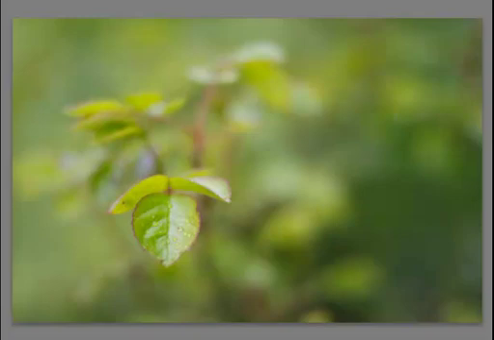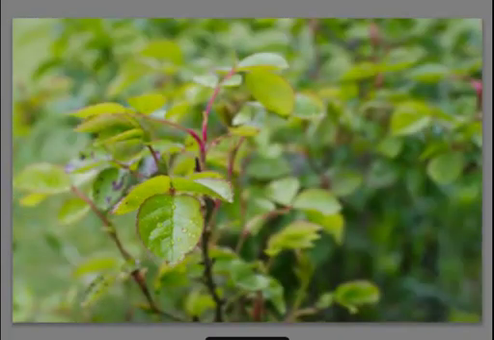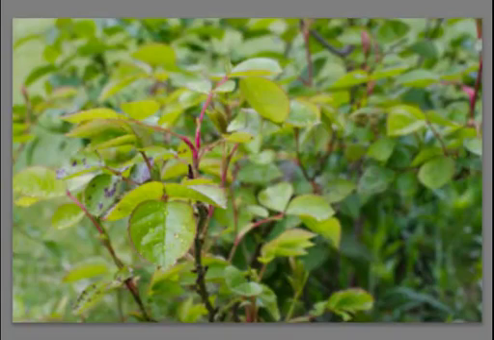As I got smaller and smaller, when I went down to f4, now you can see there's more in focus. f8, even more is in focus. f16, which is as small as my lens will let me go, and now a lot of the photo is in focus.